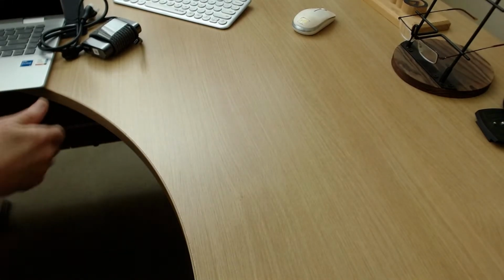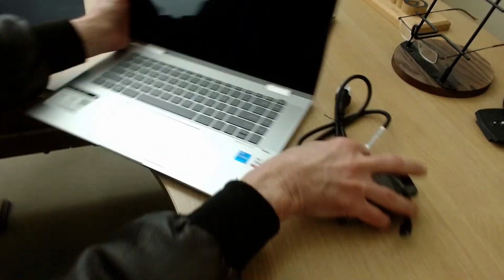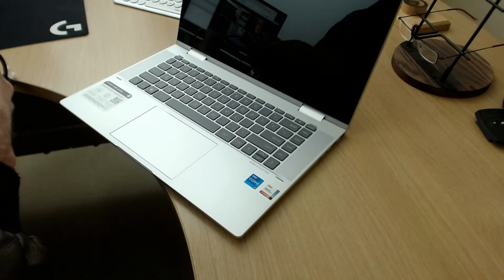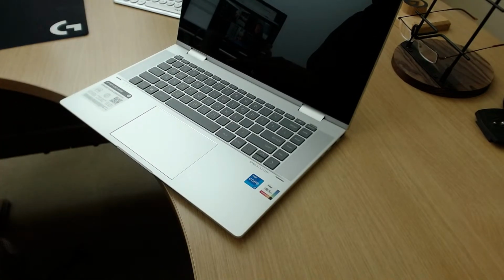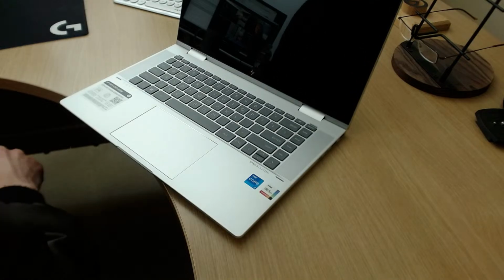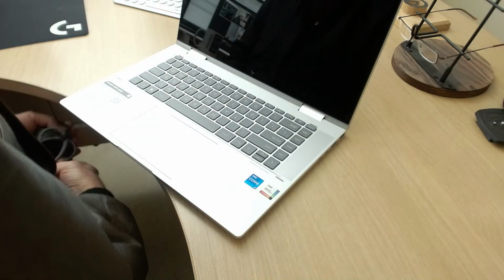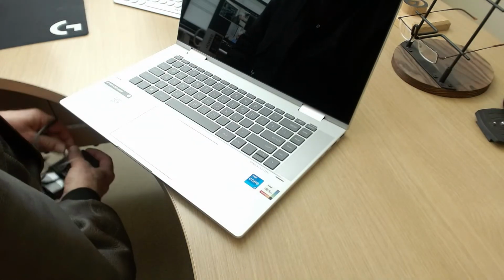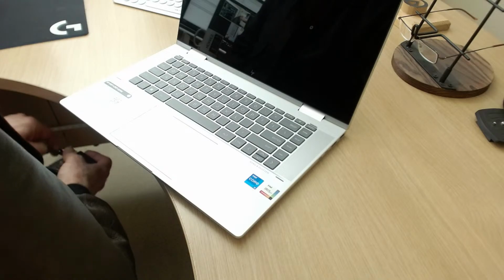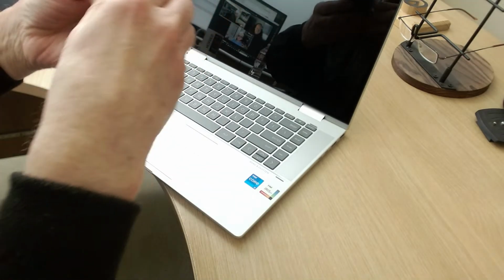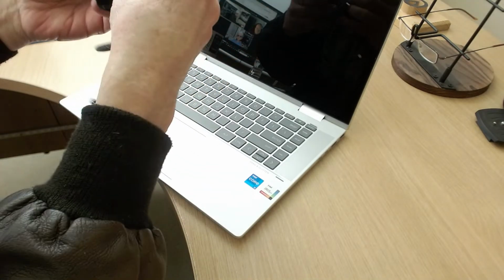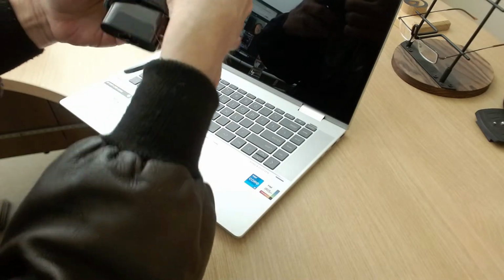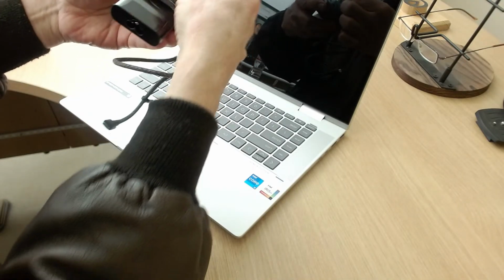All right. Looks like my HP laptop. This is a weird wrapping.